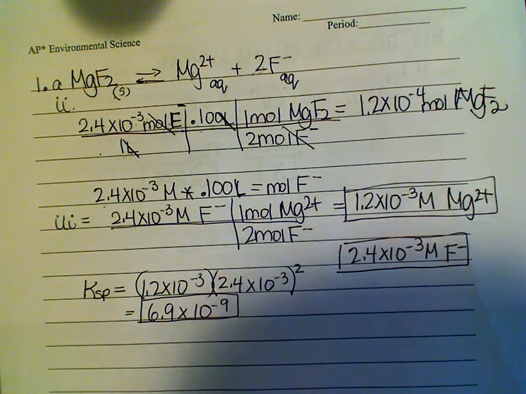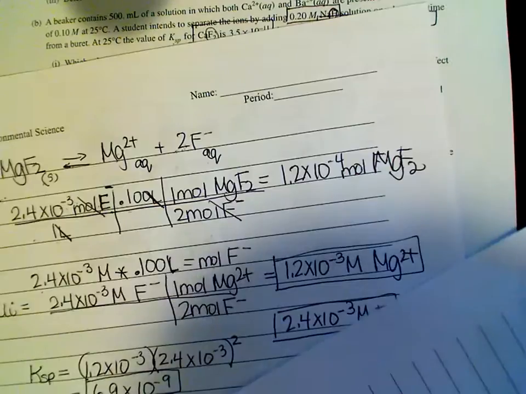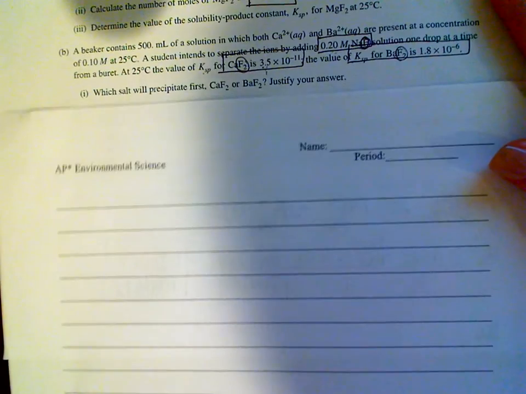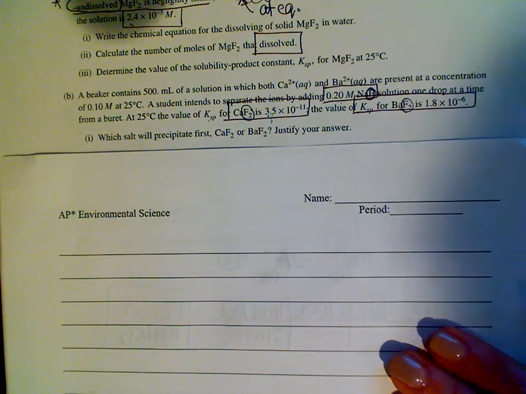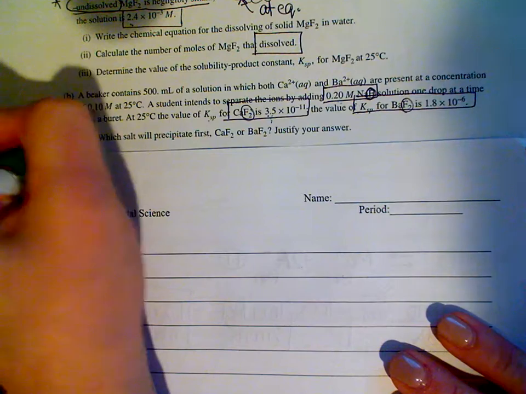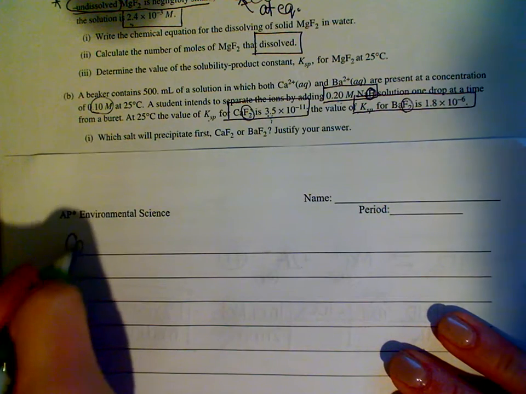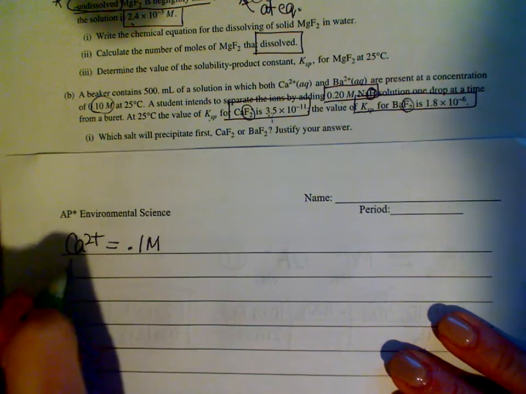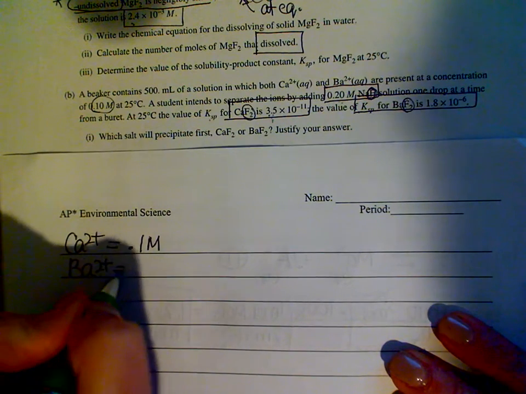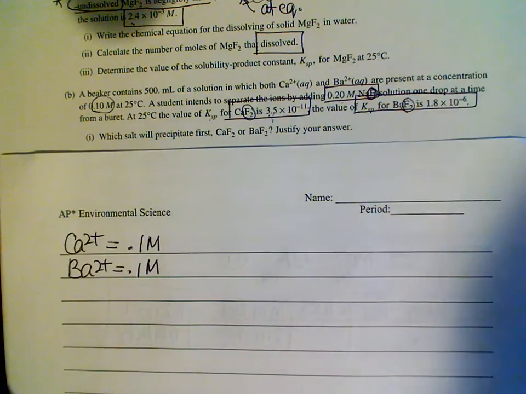It just stays unitless. All right, I then want to move on to the second part, which is a new type of problem. So I'm going to start here, and I'm going to do this one with you guys. So here we have Ca2+ and Ba2+ that are present at a 0.1 molar concentration. That means that my Ca2+ ion is equal to 0.1 molar to start with. So is my Ba2+ ion. It is 0.1 molar to start with.